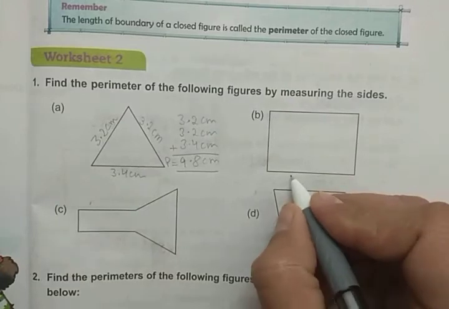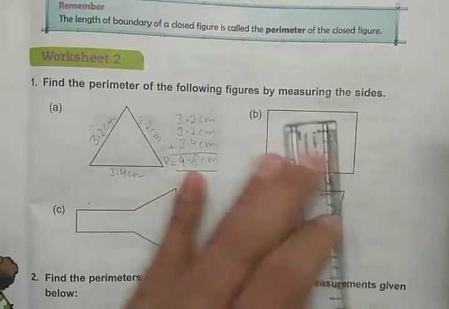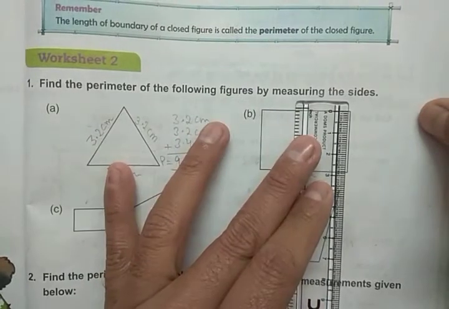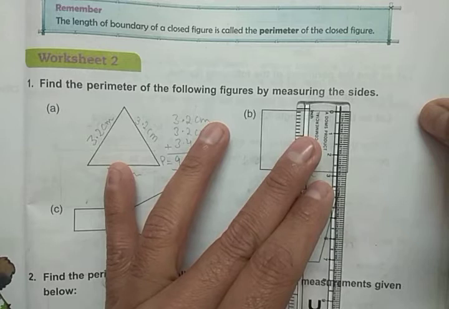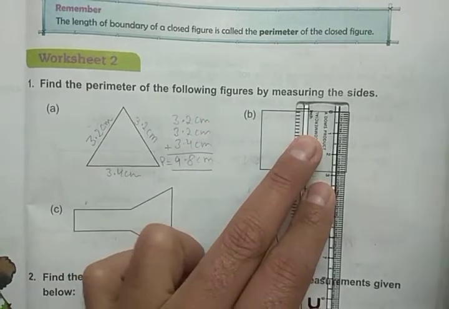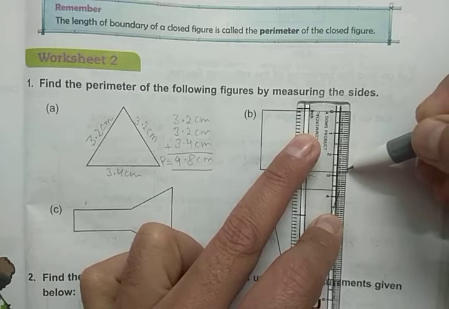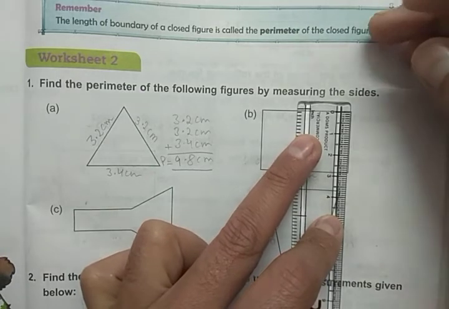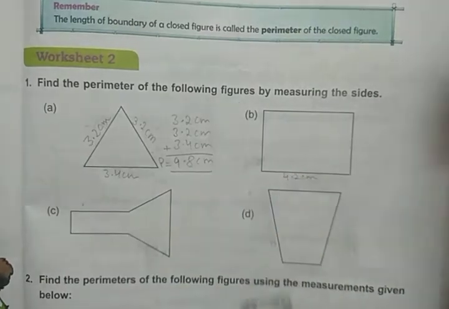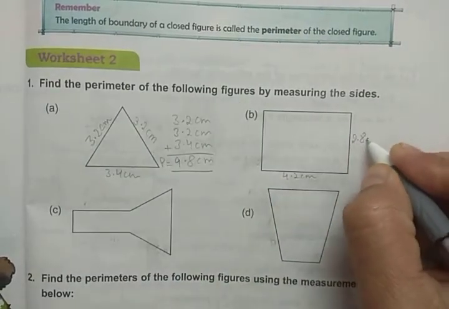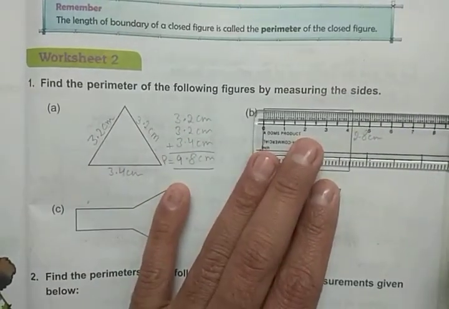Now the length of this one is approximately 2.8 centimeter.